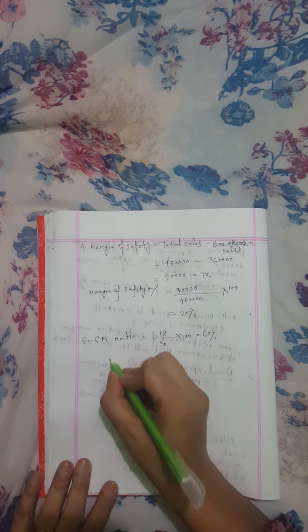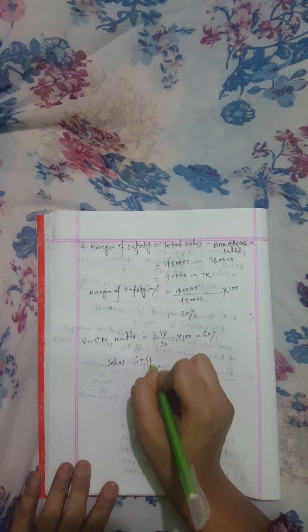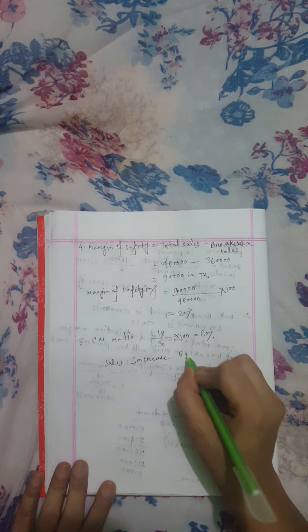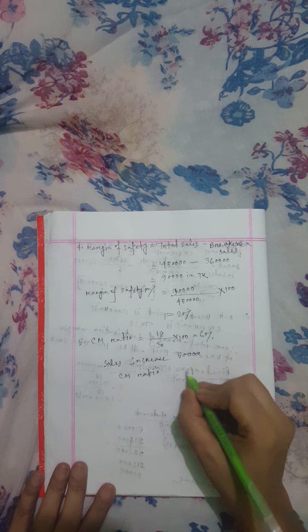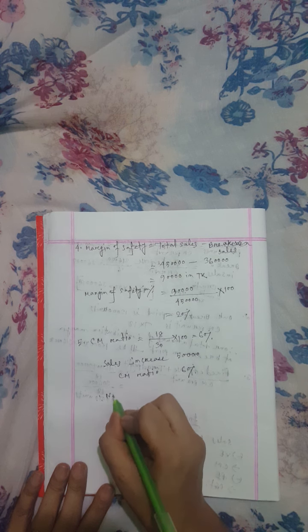That is, here they want to say that if sales increase by 50,000 taka and there is no change in fixed expense, then to calculate how much net operating income increases, we can use the contribution margin ratio. Here, contribution margin ratio is 60%.